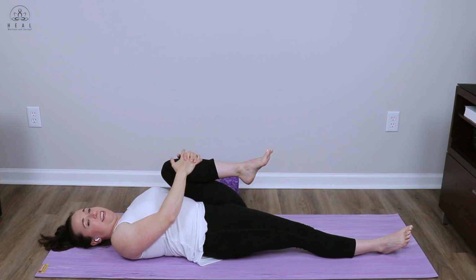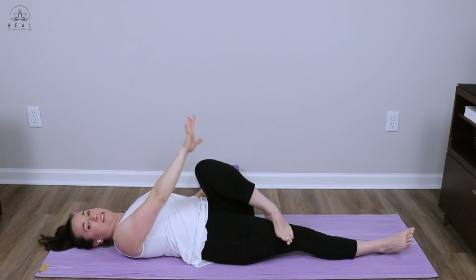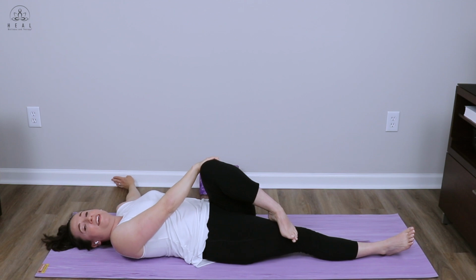And exhaling out. You've got it. Left foot, place it on the right thigh. Right hand to the left knee. Right hand out to the side of your body. Take a nice deep inhale here.